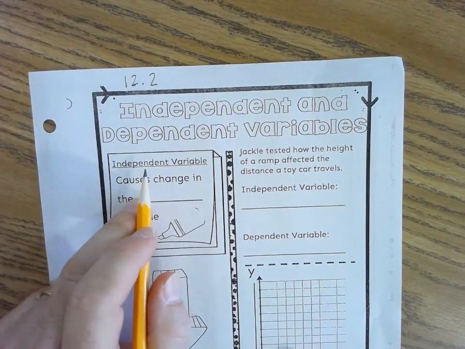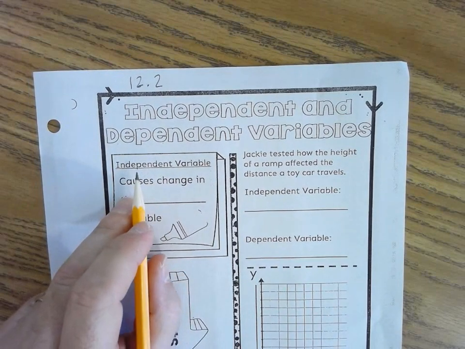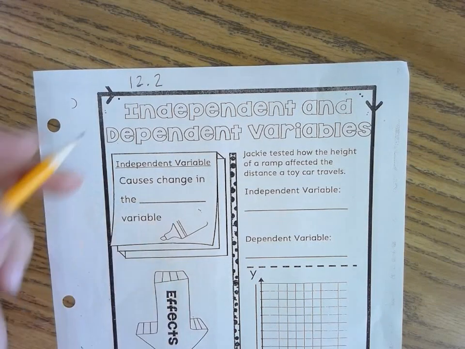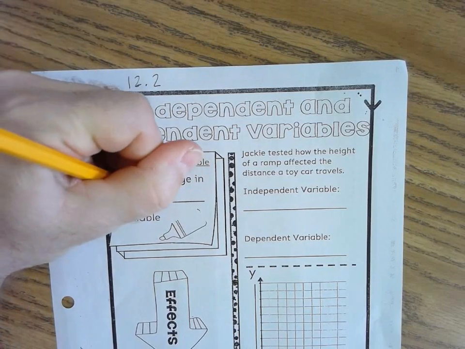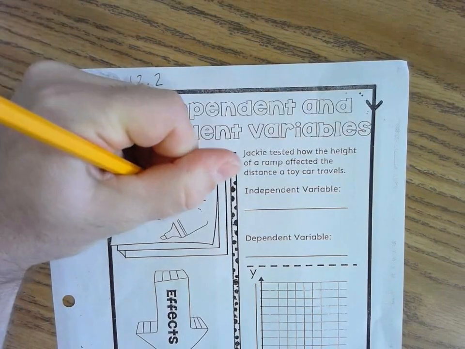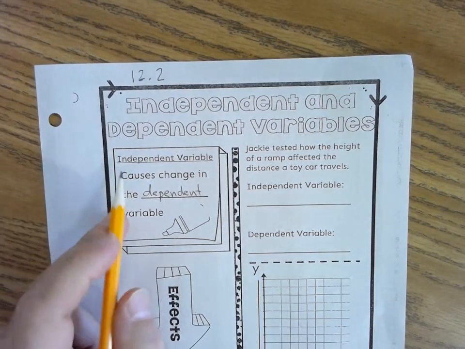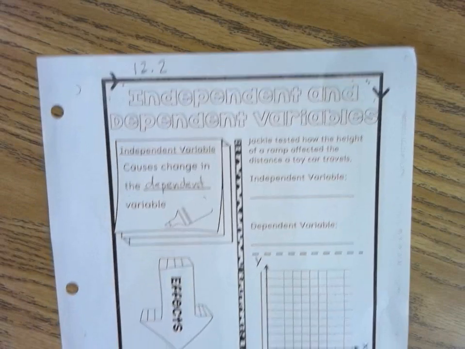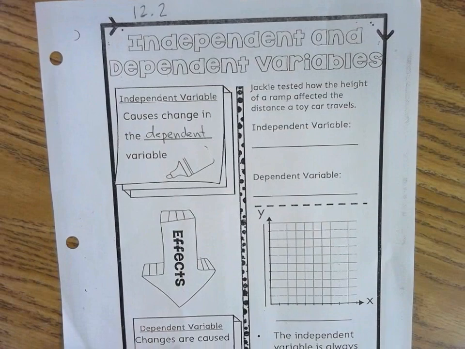Alright, so when you think about the independent variable, it causes a change in the dependent variable. Okay, so one affects the other. So as you move from the independent down to the dependent, the independent affects the dependent variable.